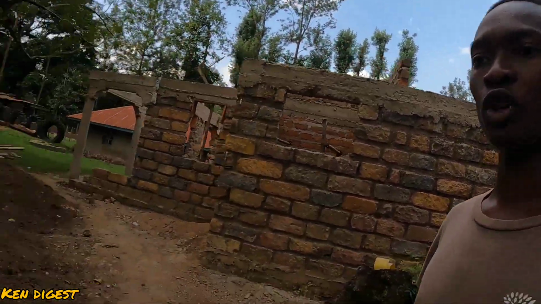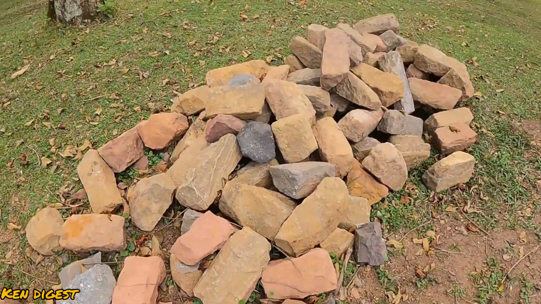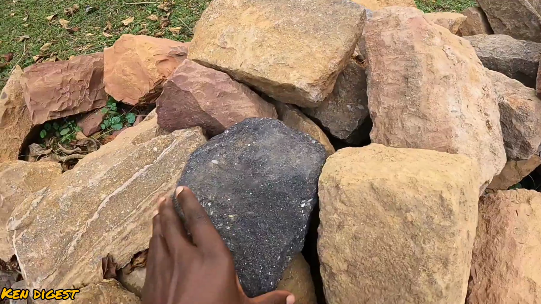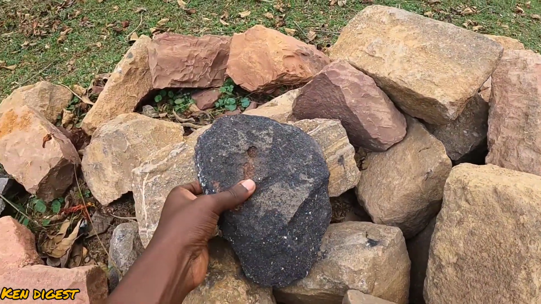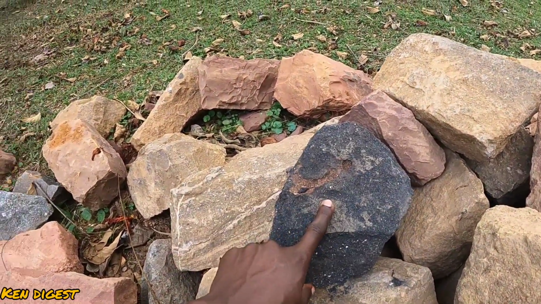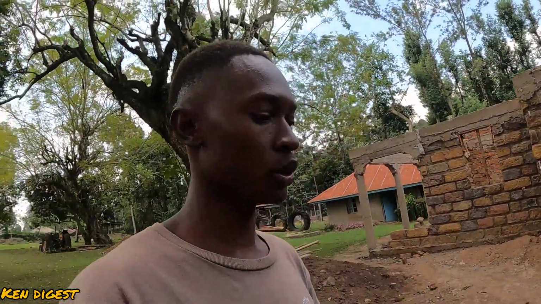We have the dark stones, the brown, and dark brown, and a few yellow stones. So the guy will come tomorrow. I'll take you through the process of how he's shaping them. So these are the dark stones, and I was having an idea of how to make the front part of the house.